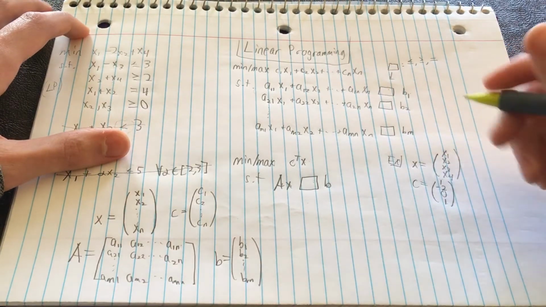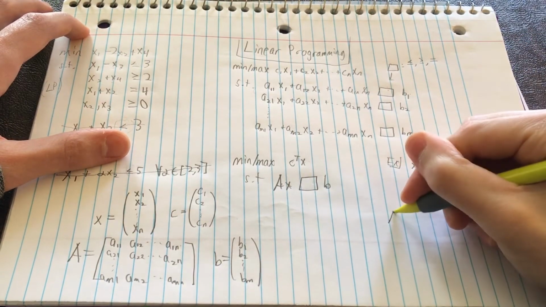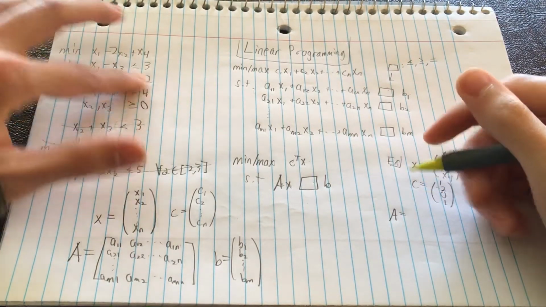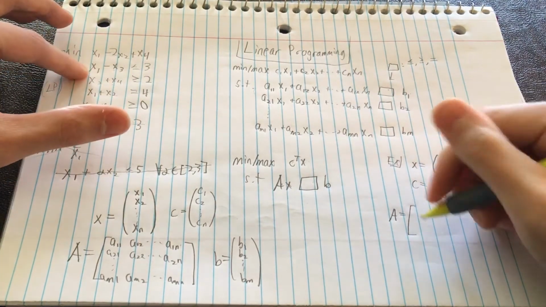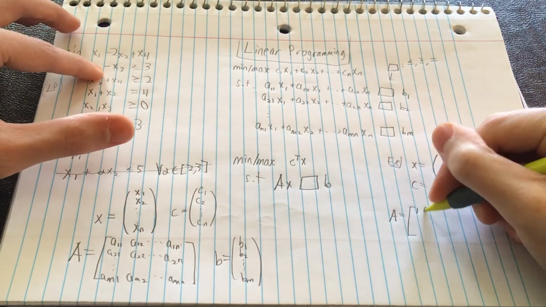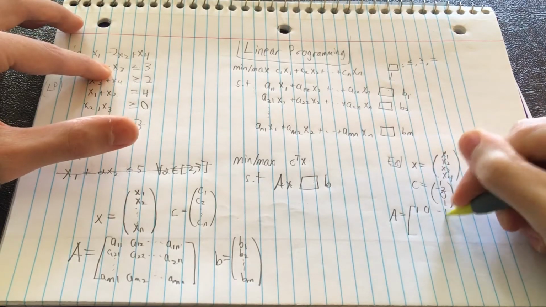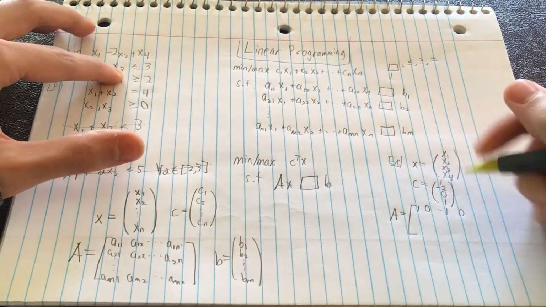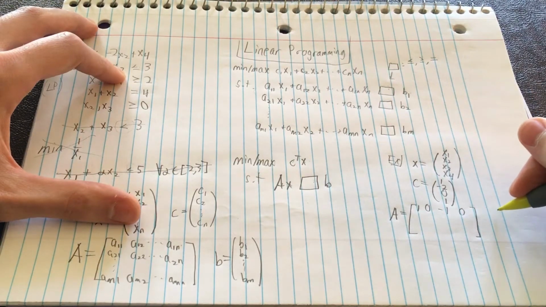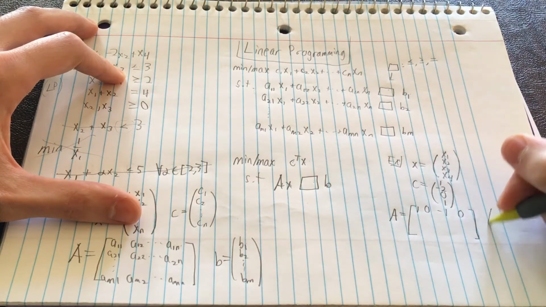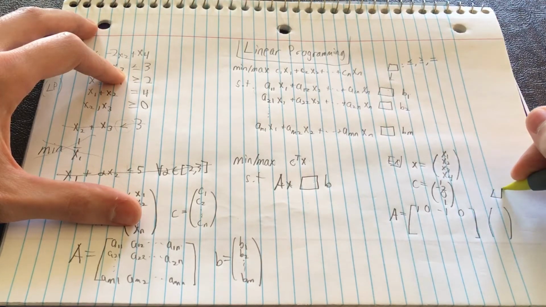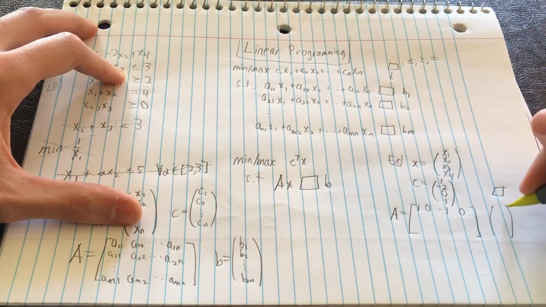And then how about A? What would that be? So it's for all these constraints here. So I have 1 x1, 0 x2, minus 1 x3, and 0 x4. This will correspond to the big box, which is all the individual constraints.